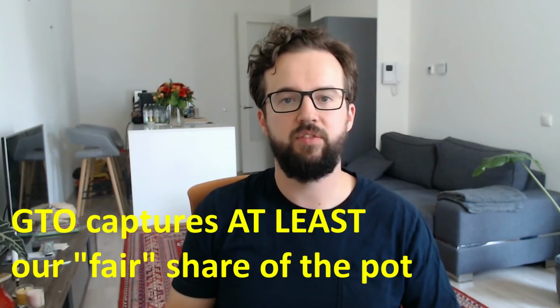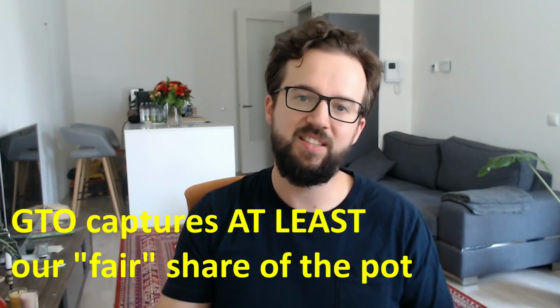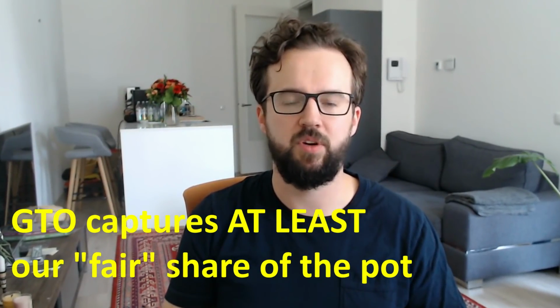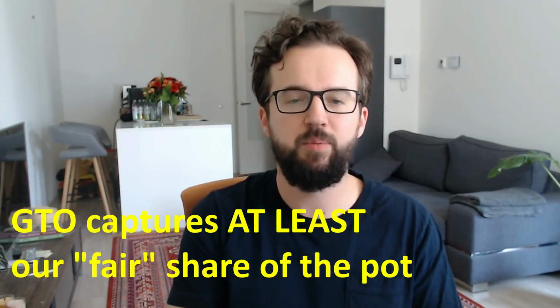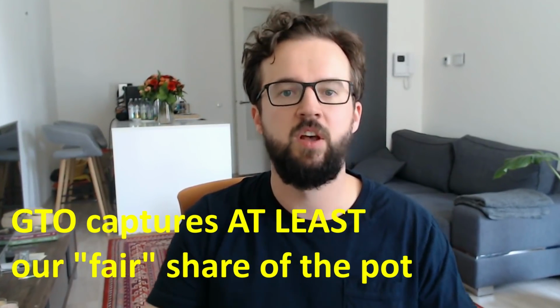So at equilibrium, Villain plays GTO, and even though we know his strategy, we know with which range he bets, calls and raises, there's no way for us to exploit that because he plays his GTO strategy. This definition implies that GTO is kind of a defensive strategy. We try to defend our fair share of the pot. We try to maximize the minimum amount of the pot we capture. We always make sure that we capture our fair share of the pot, fair share as defined by this equilibrium solution.